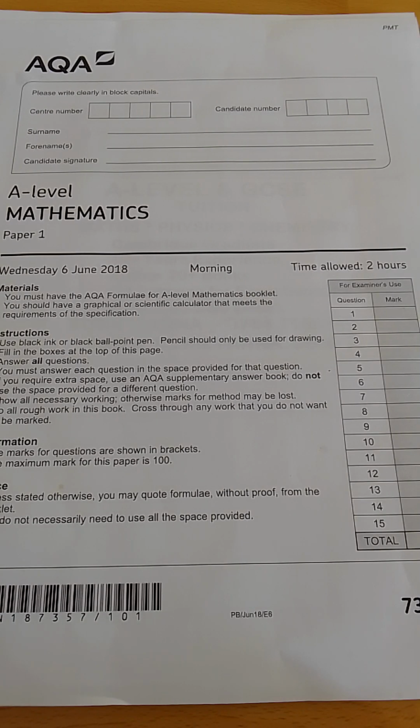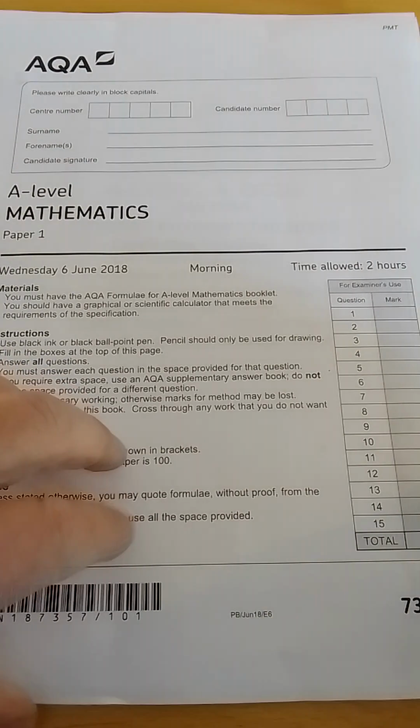I'm going to show you how to do AQA A-Level Maths Paper 1 June 2018 question 10.